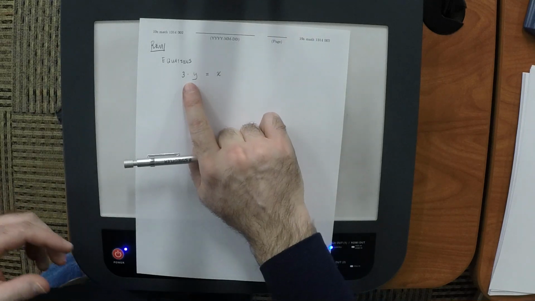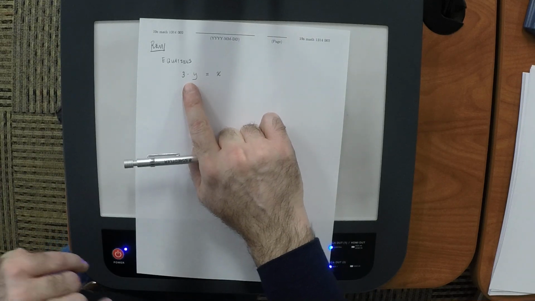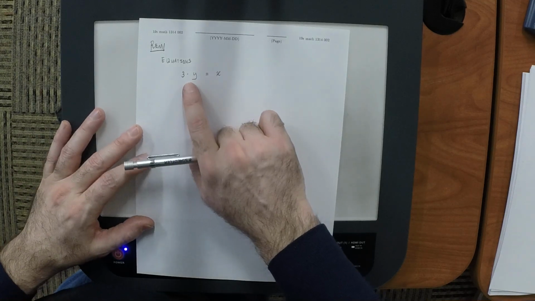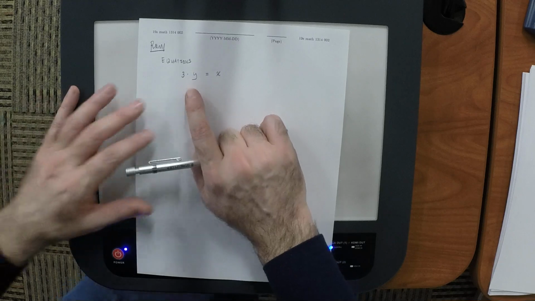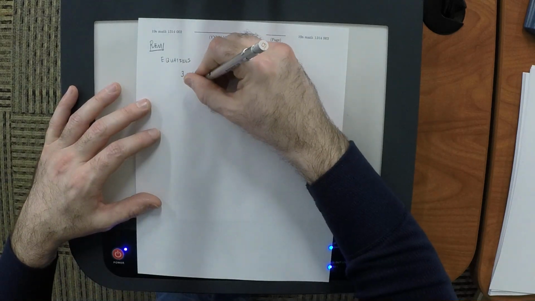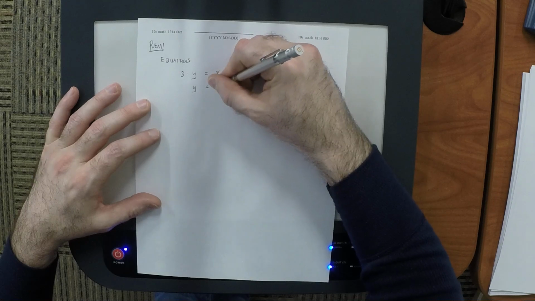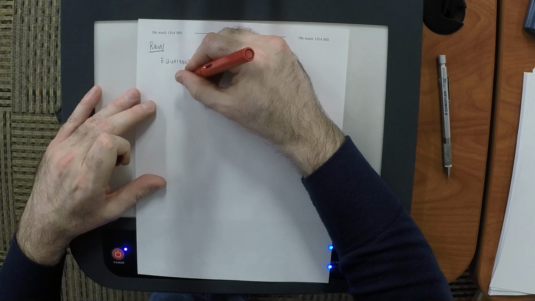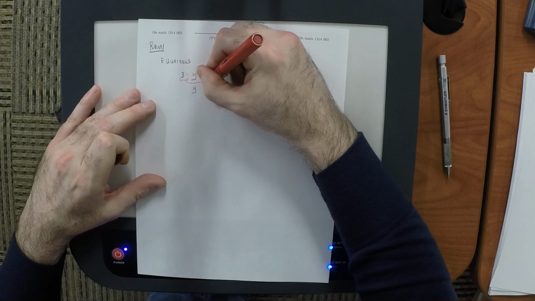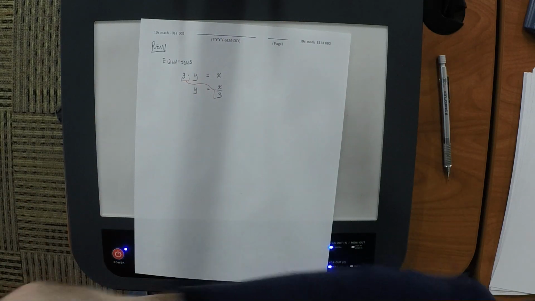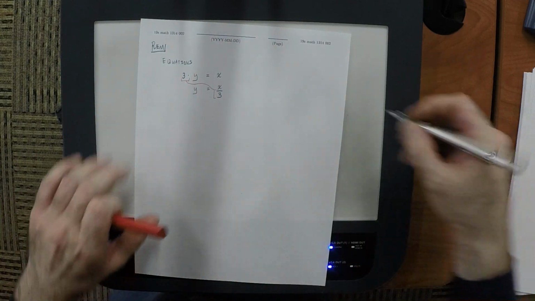If you said, actually I don't really want to do that, I want to undo that, how do you undo it? What's the undo for multiply by 3? Divide by 3. So if you wanted to solve for y, then this multiply by 3, where equations are concerned, switches sides and becomes that divide by 3.